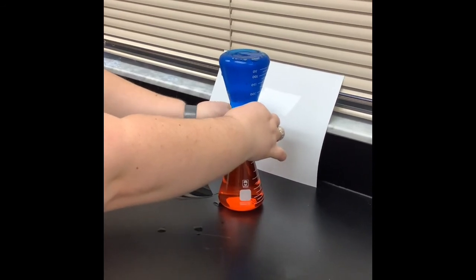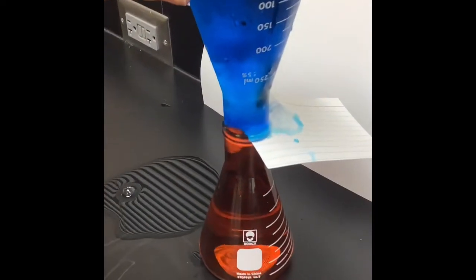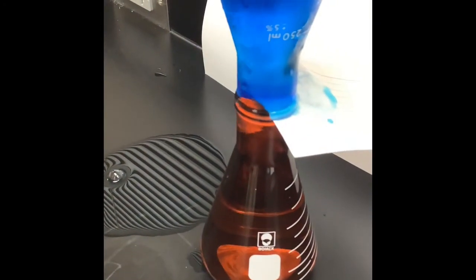Okay, you want to get in close there, Mr. Abu, and see what's happening? Down here? What's happening? Look at the heat flow.